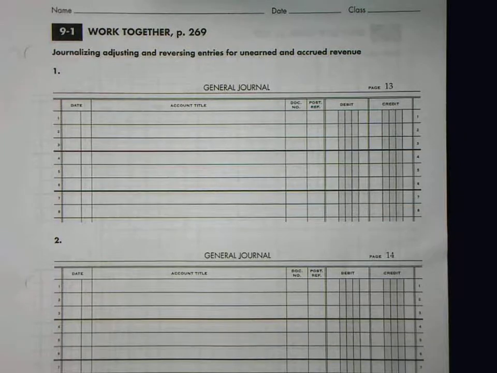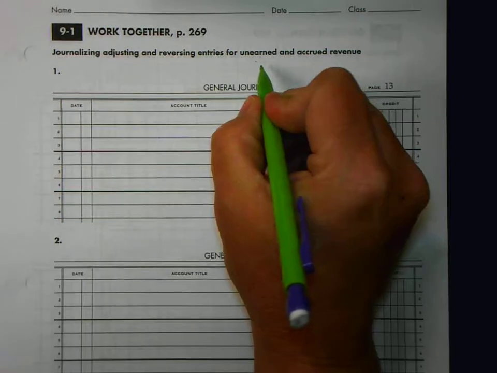Which is working with unearned revenue, accrued revenue, and installment notes receivable. So working together 9-1, we're going to look at unearned revenue and accrued revenue.